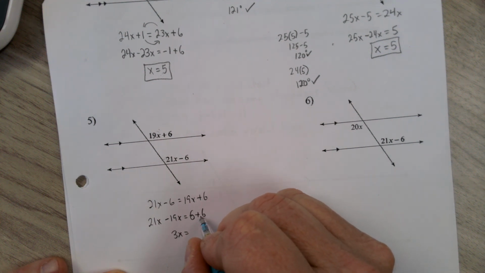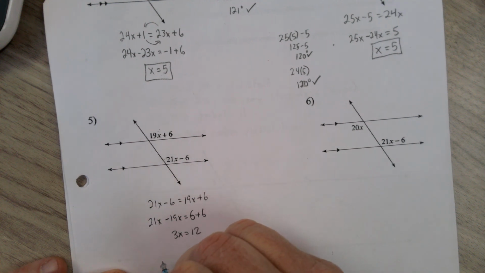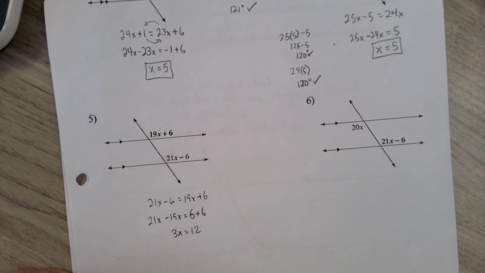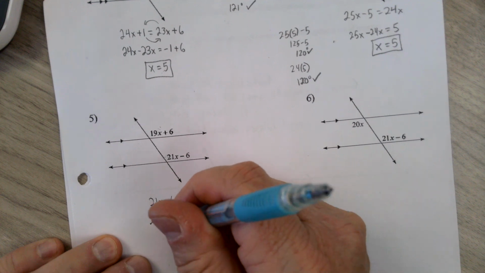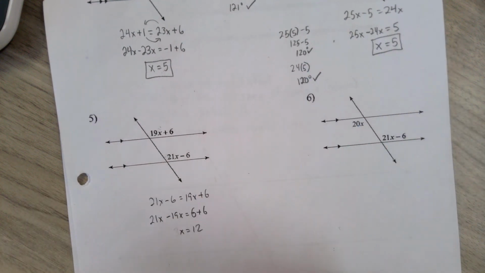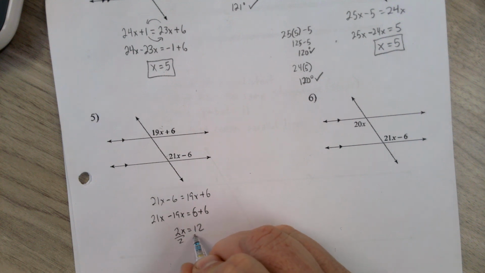Combine, like we're going to combine these. This is a 6 plus 6, so you get 12. We'll then, oh, I'm sorry, I made a math mistake. 21 minus 19 is 2, not 3. And then we will divide both sides by 2. We wind up with x equals 6.